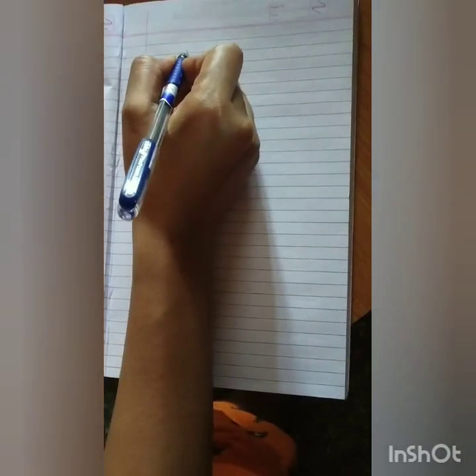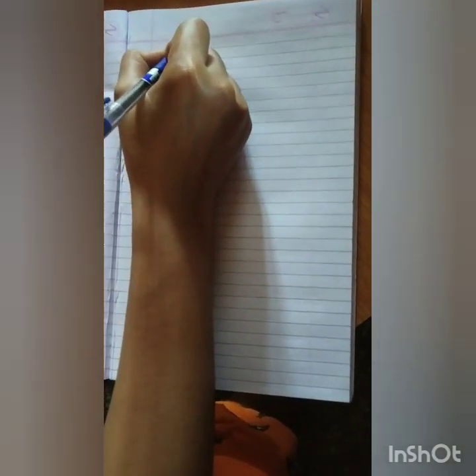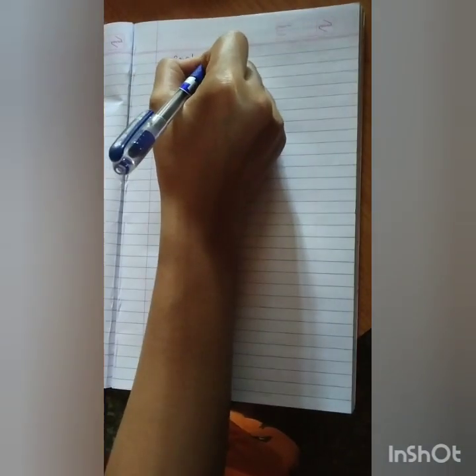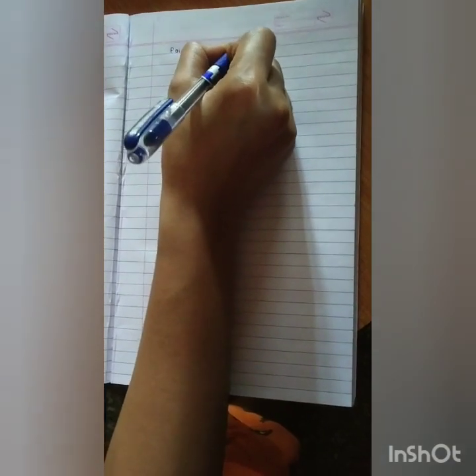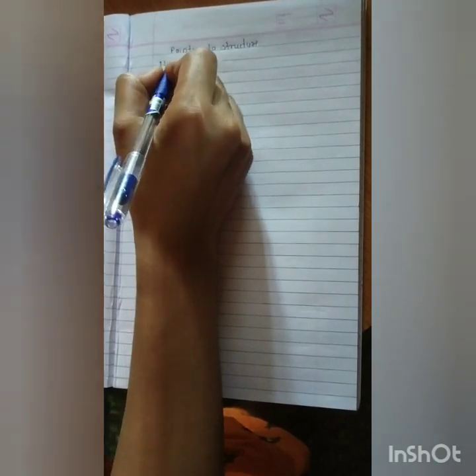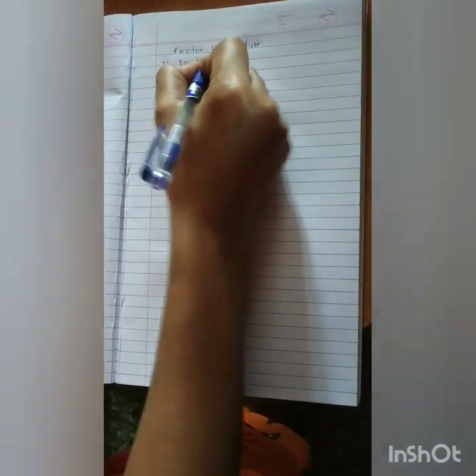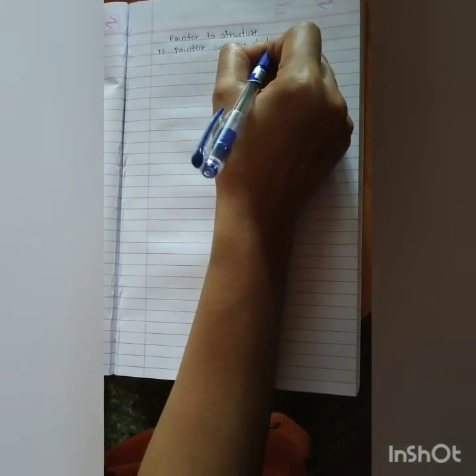Good morning friends. Today we are going to discuss the next point of pointer, which is pointer to structure. First point, a pointer can be declared of structure type. We can declare a pointer as a structure type.